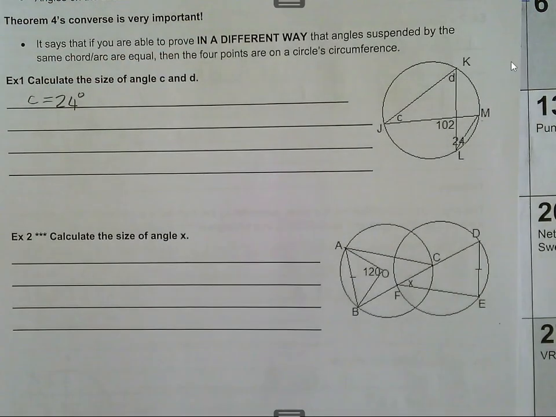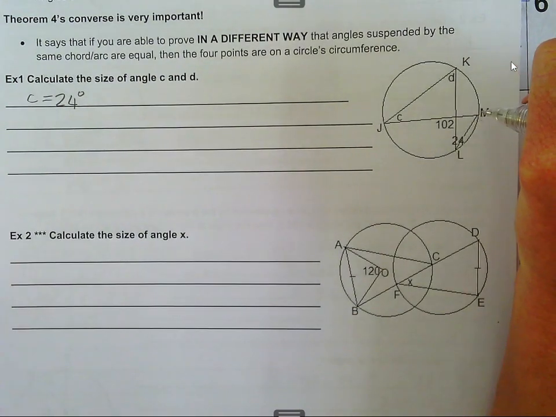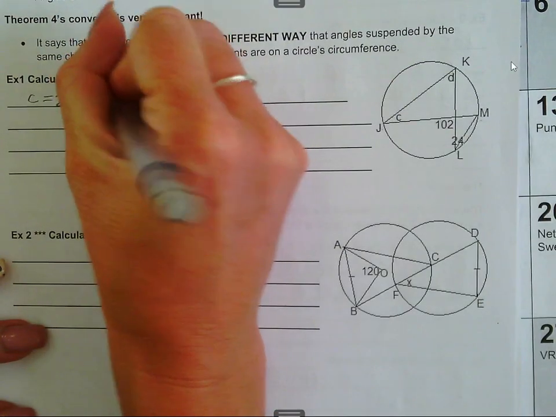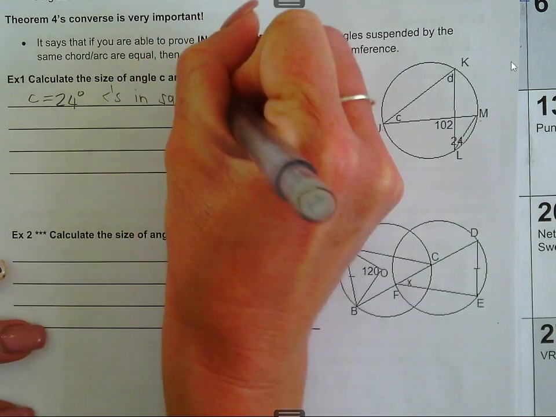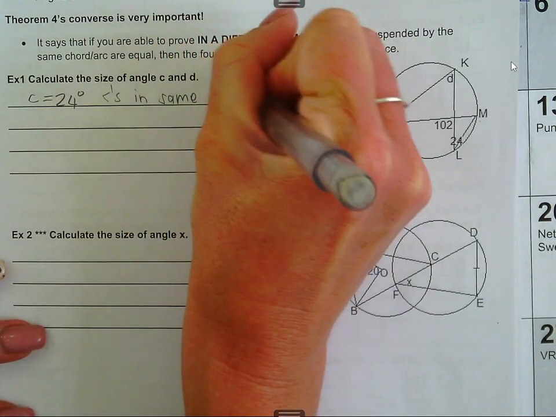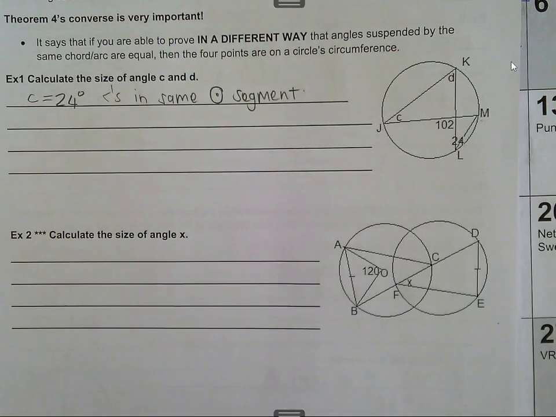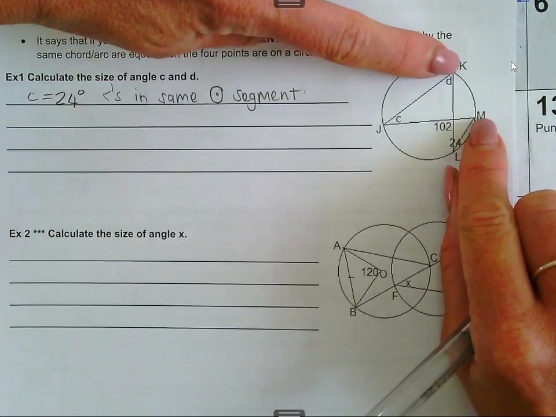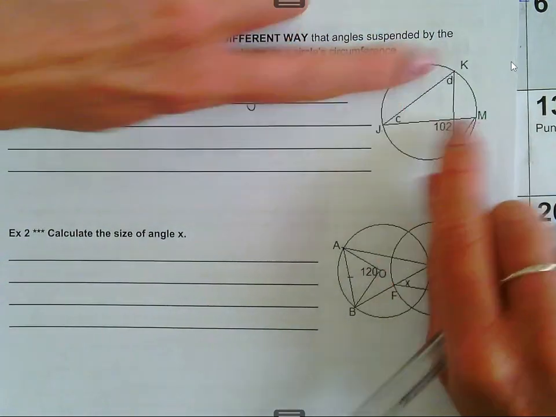Okay, there are different ways that we can write this theorem. Because this one does not have a chord, we cannot say equal chords, equal angles. So we're going to say angles in same circle segment. That's going to be the abbreviation that we use, because that segment there, which is created by KM, subtends J and L.